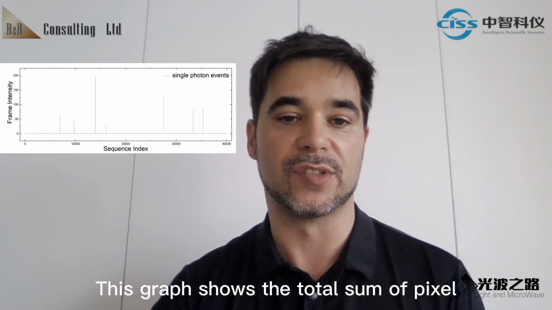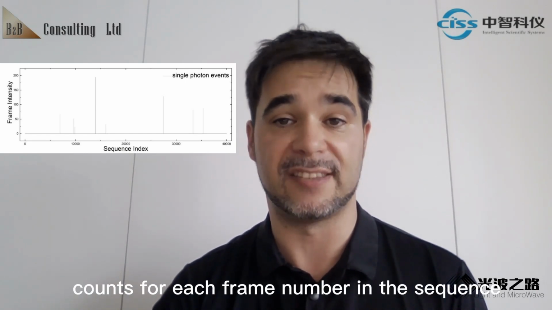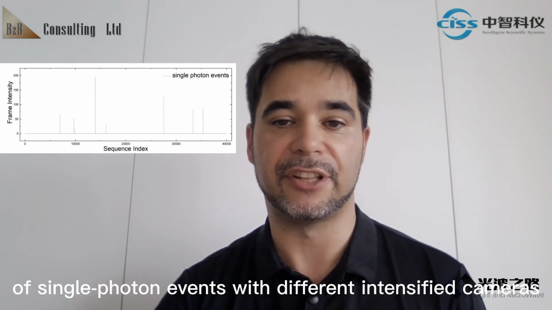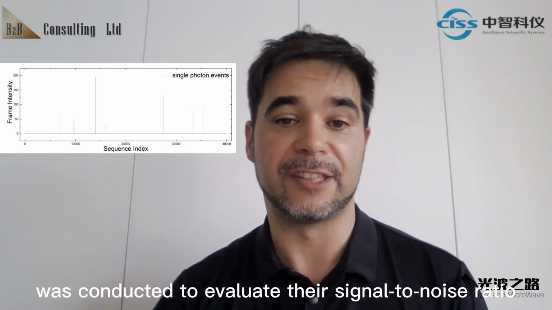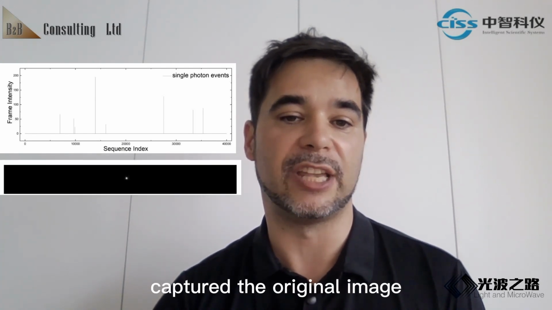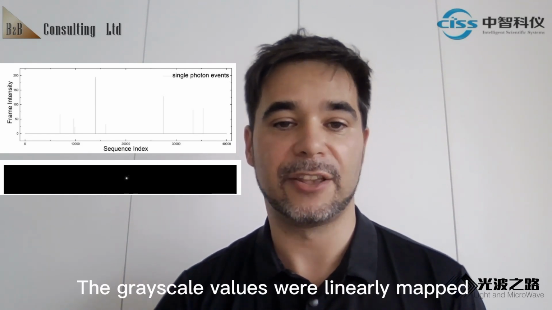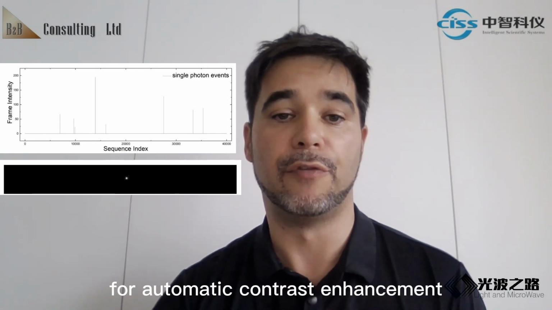This graph shows the total sum of pixel counts for each frame number in the sequence. A comparison of the raw data of single-photon events with different intensified cameras was conducted to evaluate their signal-to-noise ratio. The intensified camera from CISS captured the original image with only a single photon. The grayscale values were linearly mapped according to the minimum and the maximum values for automatic contrast enhancement.